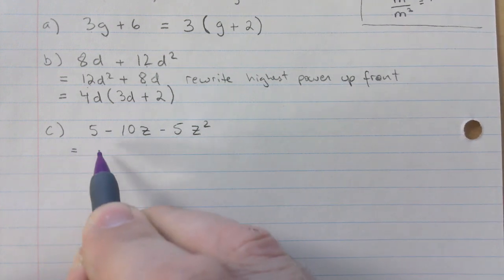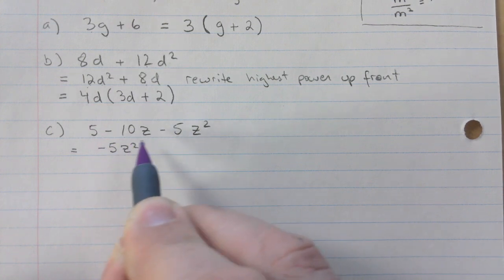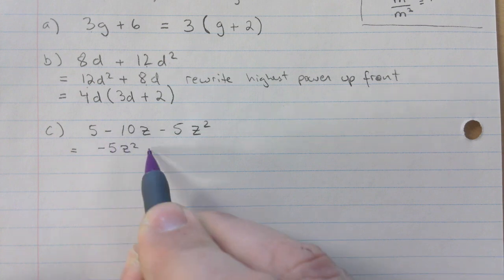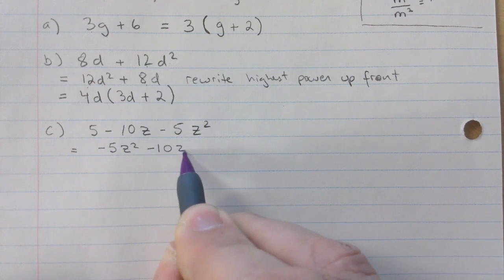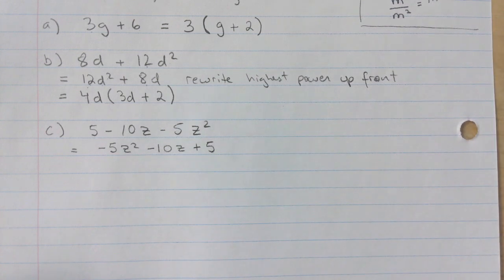So we will go minus 5z squared, bringing this to the front, and don't forget the sign, negative 10z plus 5. Let's rewrite it.